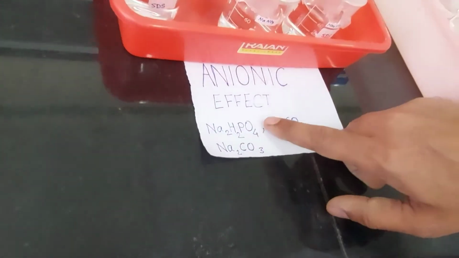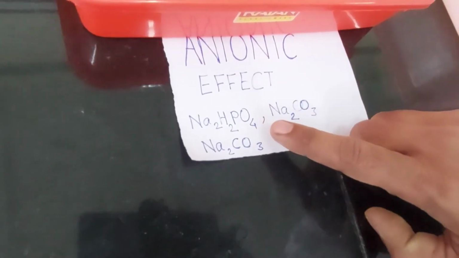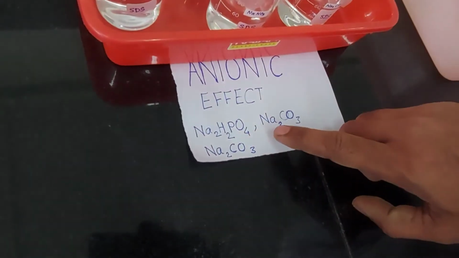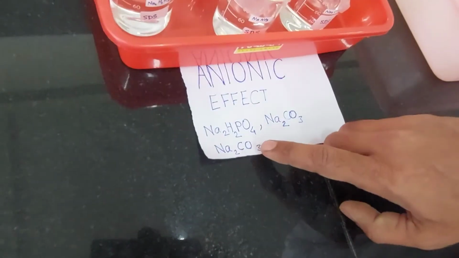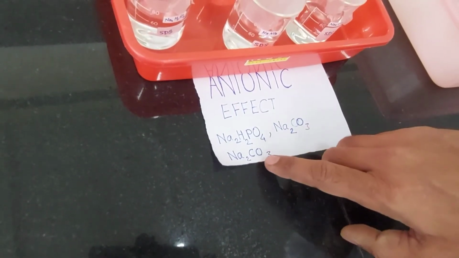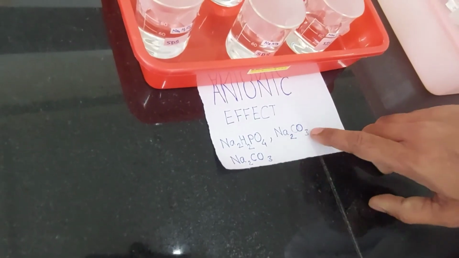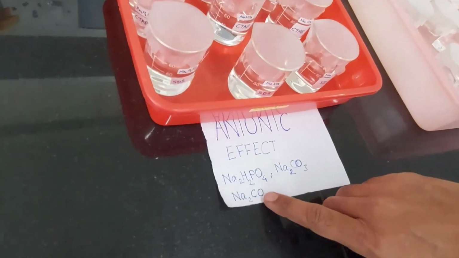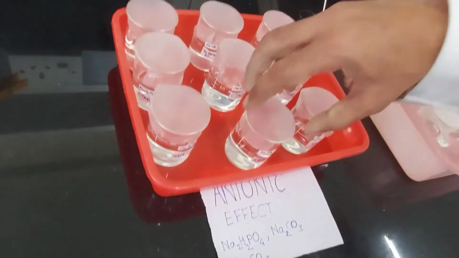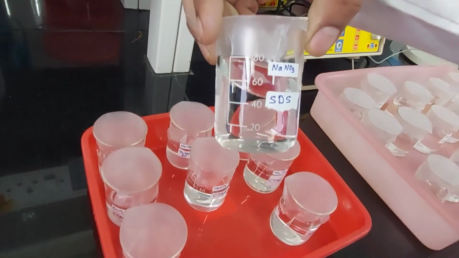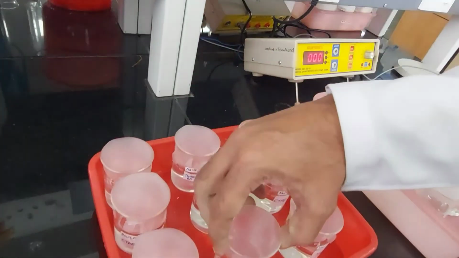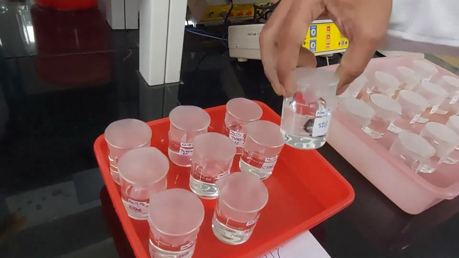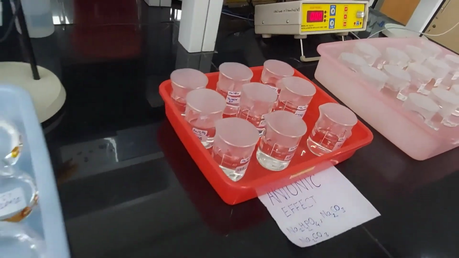So what do we have in the anion effect? Sodium hydrogen phosphate, Na2HPO4, and then sodium carbonate. The carbonate is written twice, so one should be the sodium nitrate. Let's see the beaker. There you go, the nitrate I was talking about. And there the carbonate and the hydrogen phosphate.